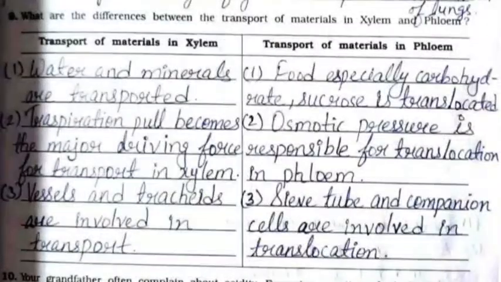Ninth one is, what are the differences between the transport of materials in xylem and phloem? So, in xylem, water and minerals are transported, and in phloem, food, especially carbohydrate, sucrose, is translocated. Transpiration pull becomes the major driving force for transport in xylem. Osmotic pressure is responsible for translocation in phloem. Vessels and tracheids are involved in transport in xylem. Sieve tube and companion cells are involved in translocation in phloem.